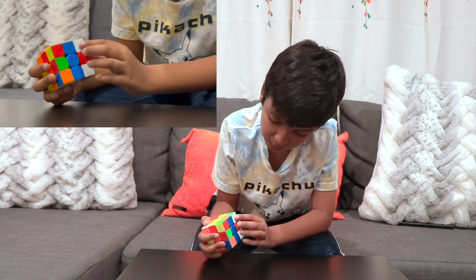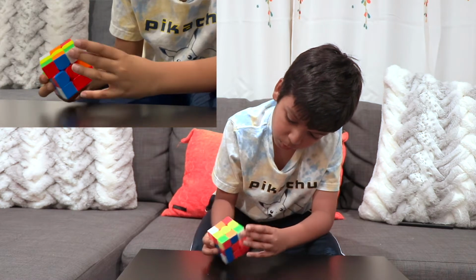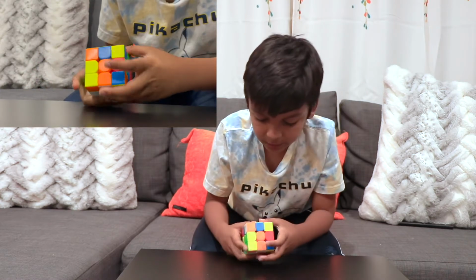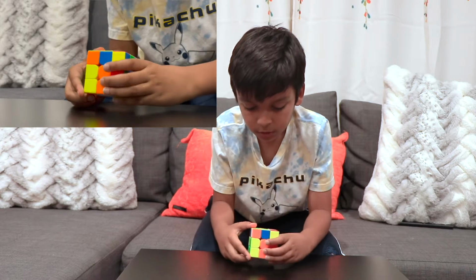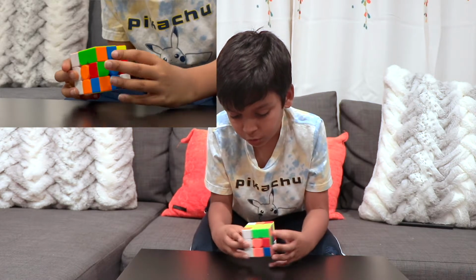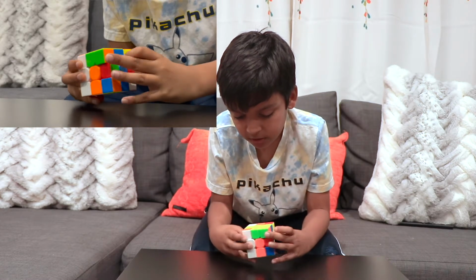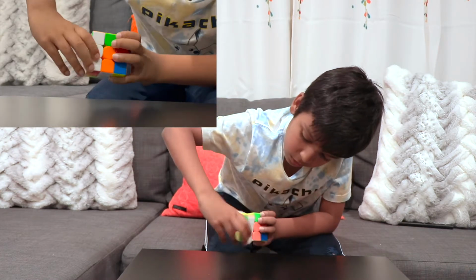Now let's take this one. The other side's orange. So we'll match it up with the orange center, and this time do the left trigger. L, U, L prime, U prime, then L.